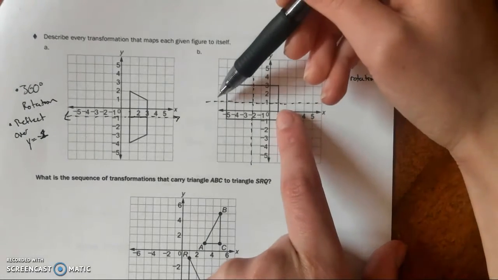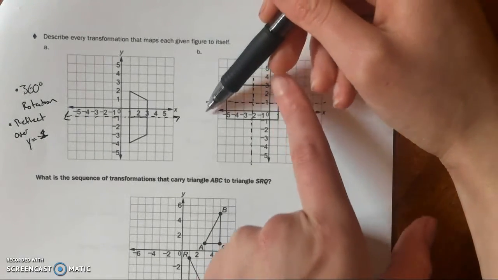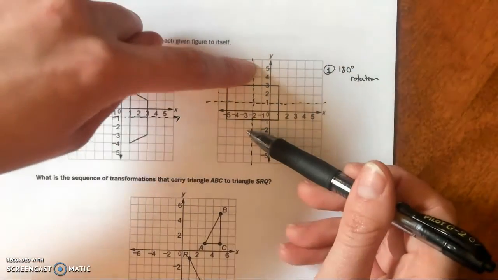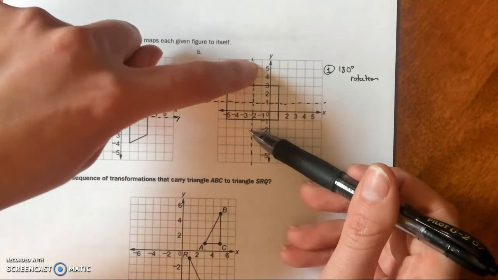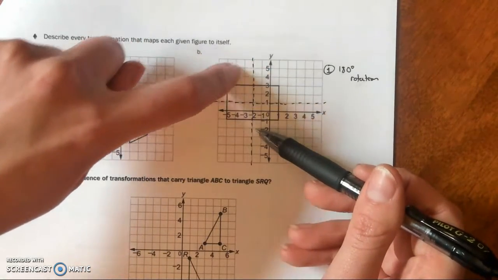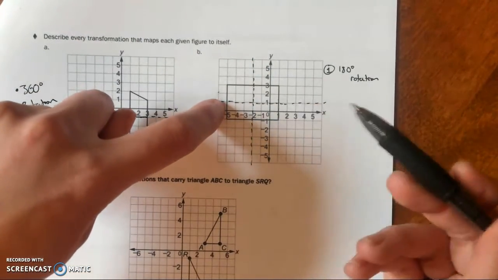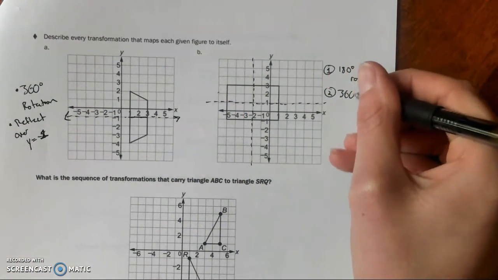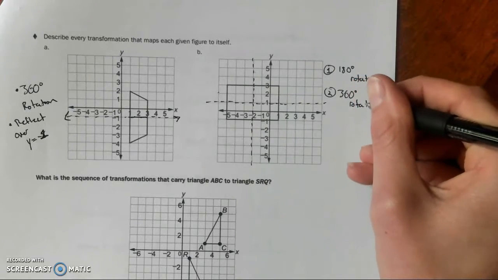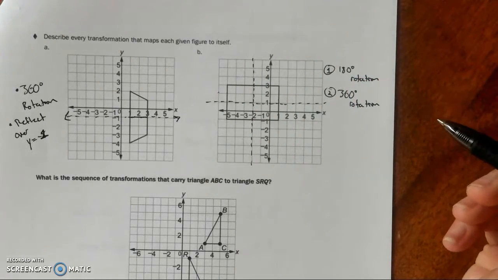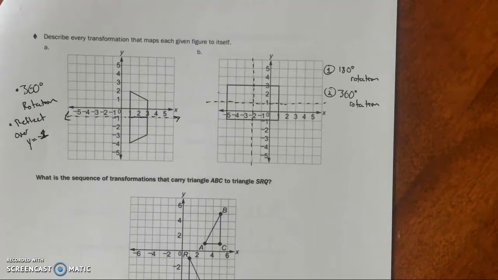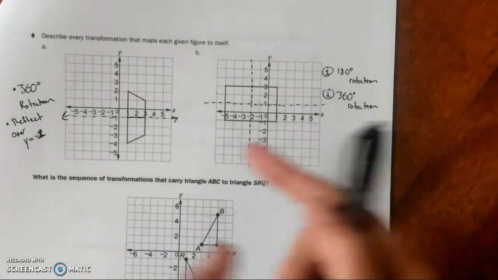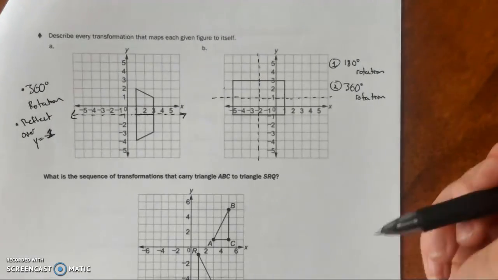Okay, let's keep going with the rotation. So 180 works. What about 270? No, that wouldn't be lined up with itself. That would be the same thing as 90. And then what about 360? Yeah, 360 will always line up with itself. So 360 rotation. A test question is really not going to give you a 360 degree rotation as an option, but we know it's true.